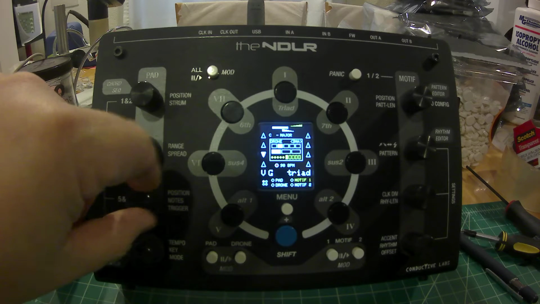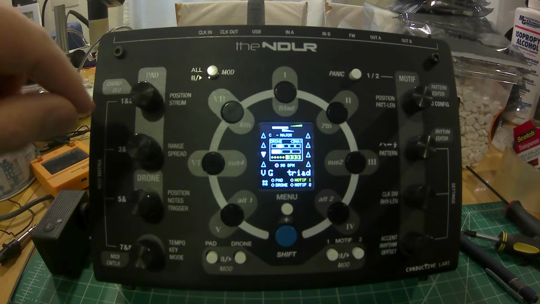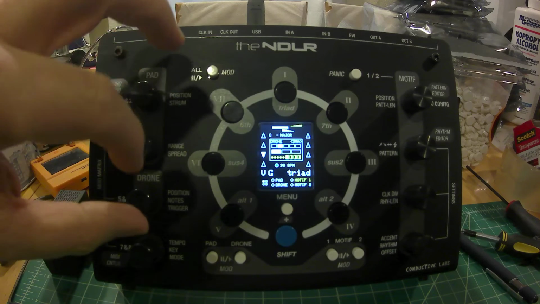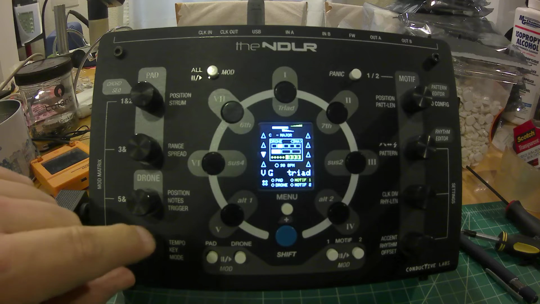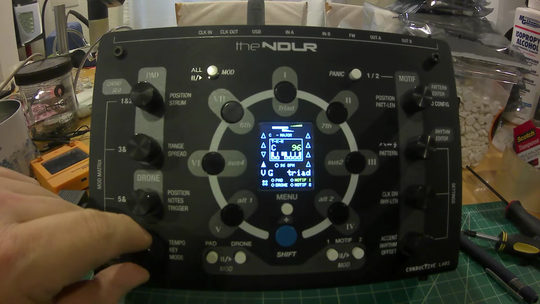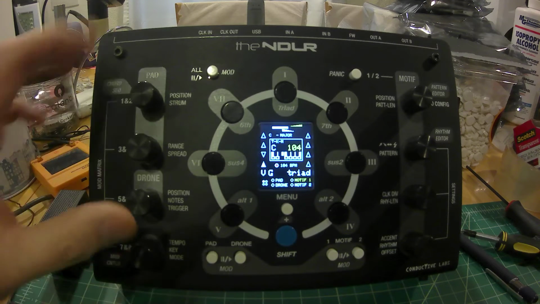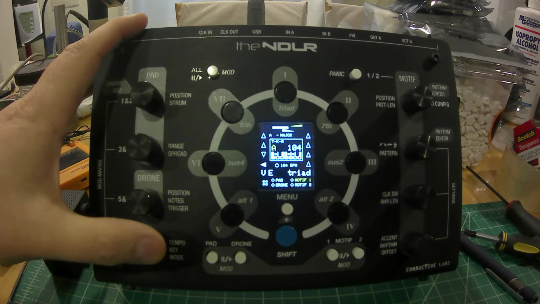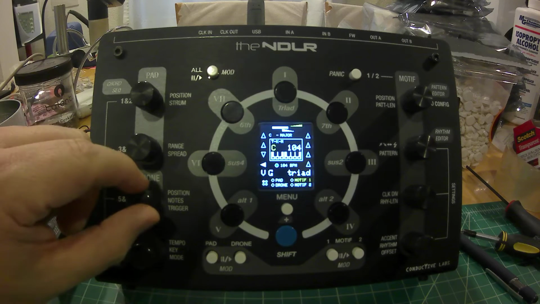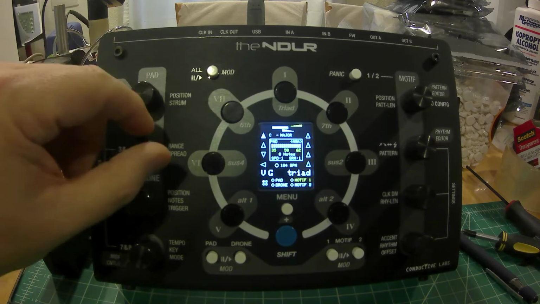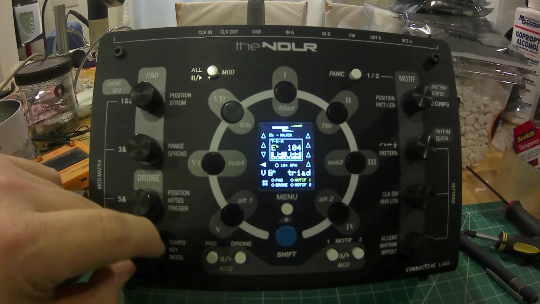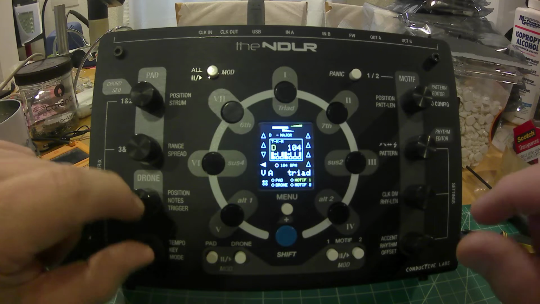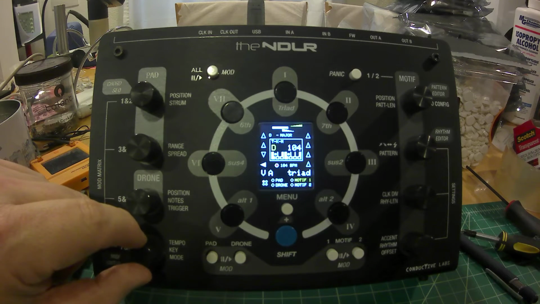Now, I'm not going to get into what all these things mean. You should read the manual, watch other videos, etc. I'm just trying to give you a tour of how to use the interface. If I rotate this bottom knob, by the way, I wanted to let you know that there's what's called a dead zone for each of these. So when you turn it just a little bit, it won't change the value until you move it a little bit more.